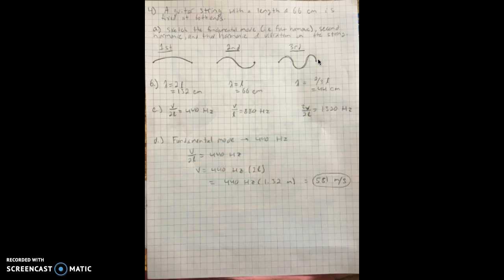So, using my knowledge that for the first harmonic mode, wavelength, or lambda, equals 2L, or 2 times the length. For the second harmonic, wavelength equals L, and for the third harmonic, wavelength equals 2/3 L. I can calculate 132 centimeters as the wavelength for the first harmonic mode, 66 centimeters as the wavelength for the second harmonic mode, and finally 44 centimeters for the wavelength of the third harmonic mode.